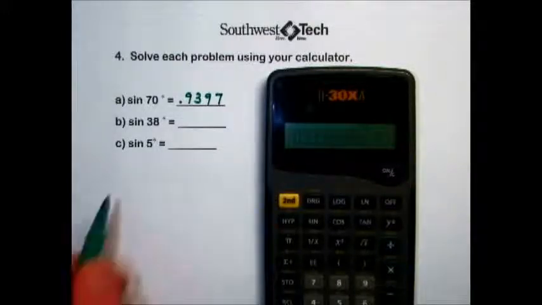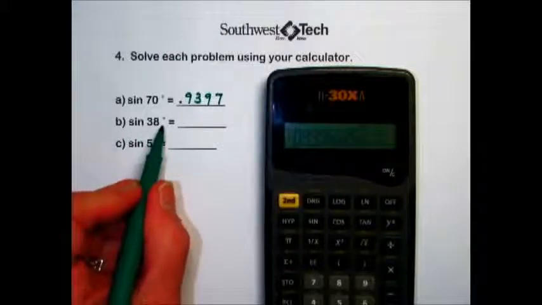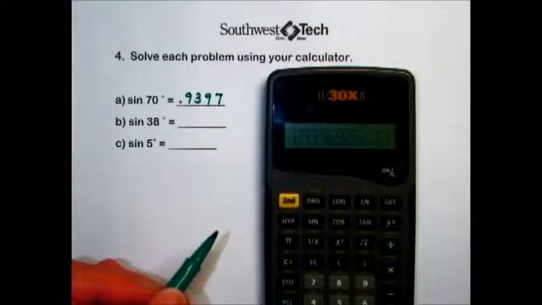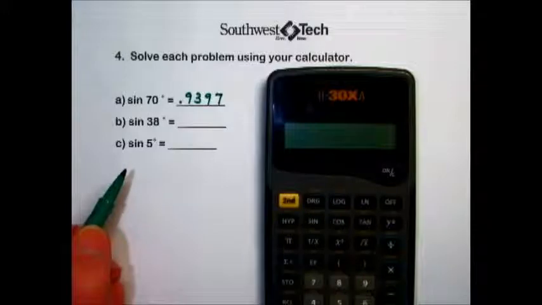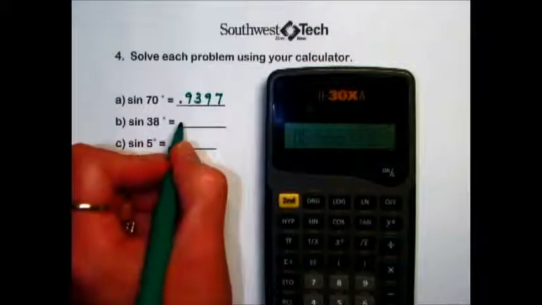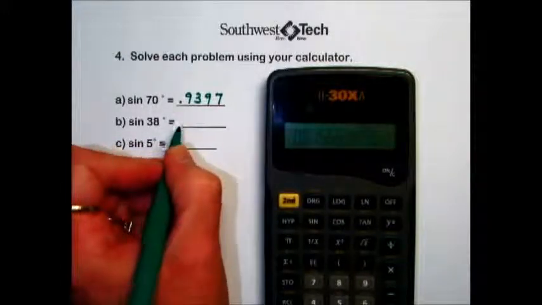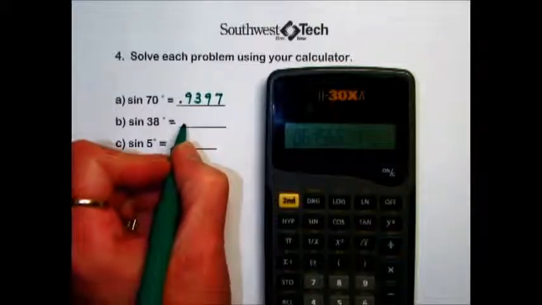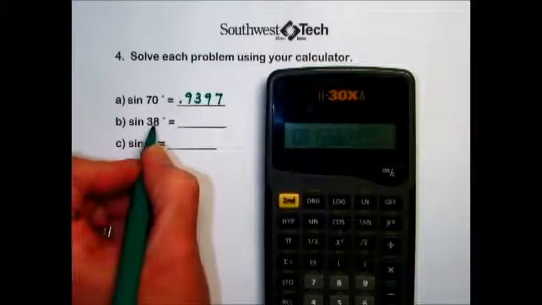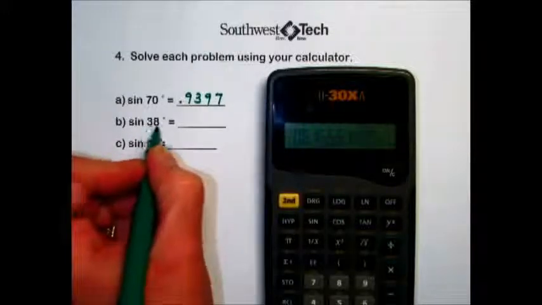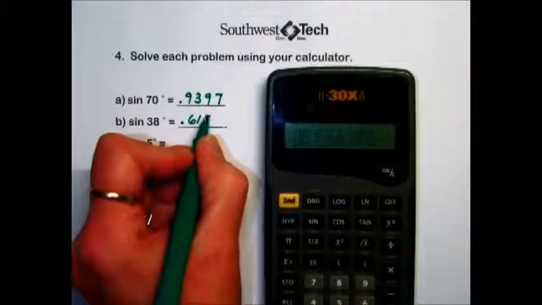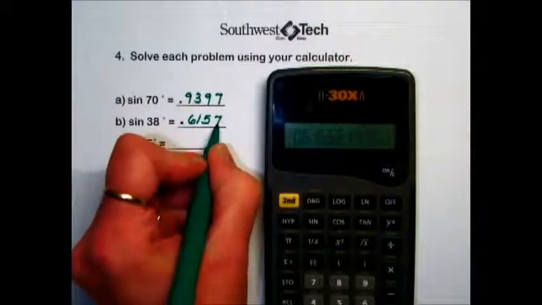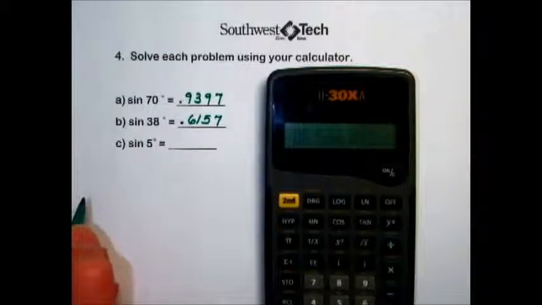The next one is asking me to find the sine of 38 degrees. So I will again enter the angle measurement first for this traditional scientific calculator and then hit the sine button. This gives me the ratio of that opposite side length over the hypotenuse length for the sine of this acute angle, 38 degrees. And we have a value of 0.6157 if we round this to 4 significant digits.